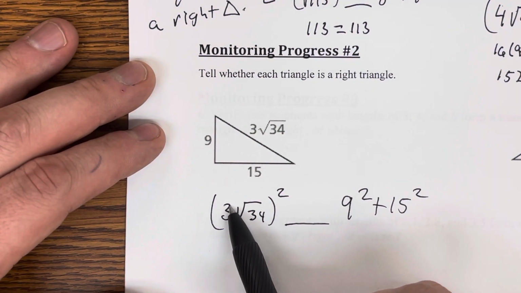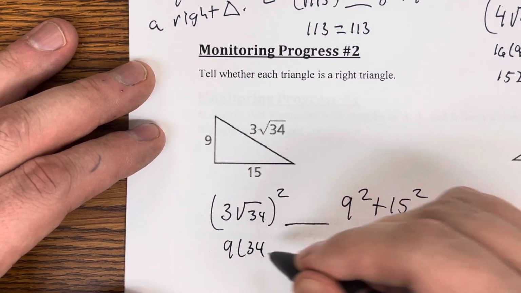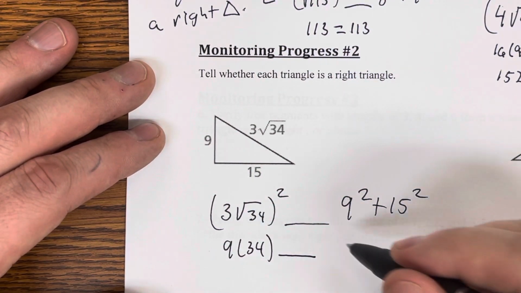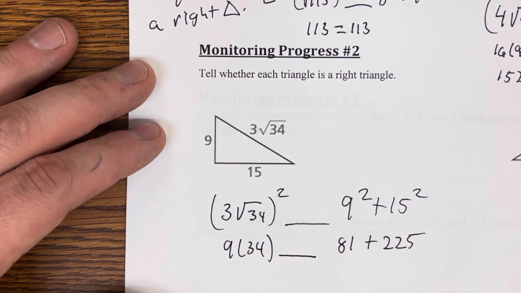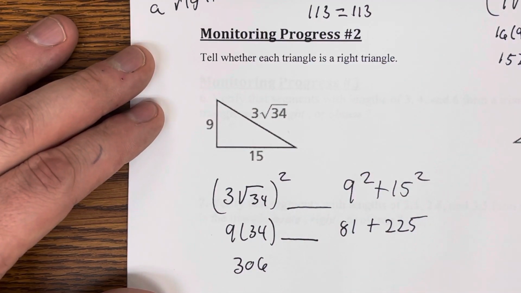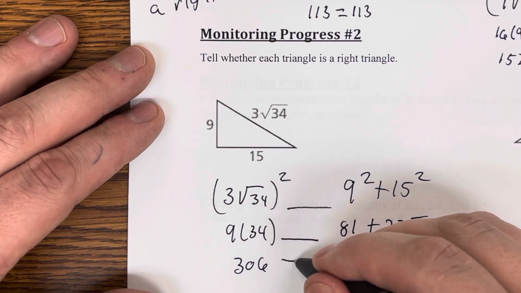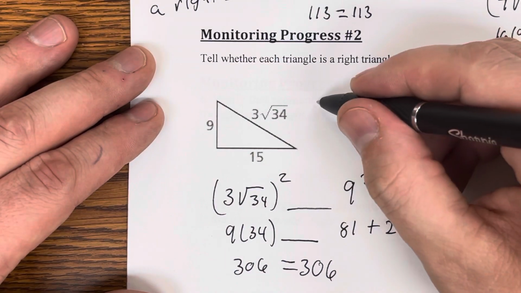Don't forget to square the 3. This is 9 times 34, and 81 plus 225. 9 times 34 is 306. 81 plus 225 is 306. They are indeed equal. So since they're equal, it is a right triangle.